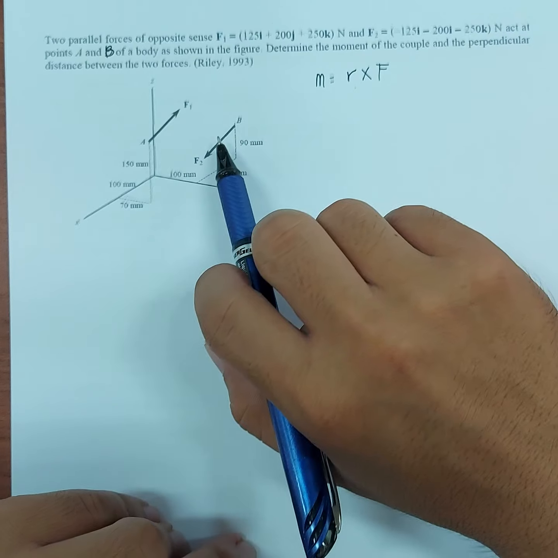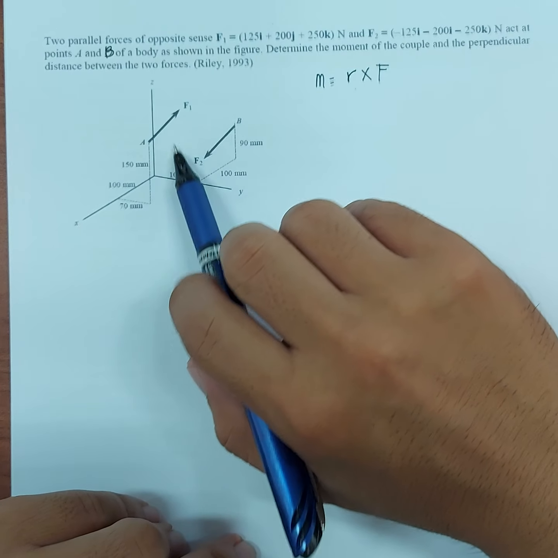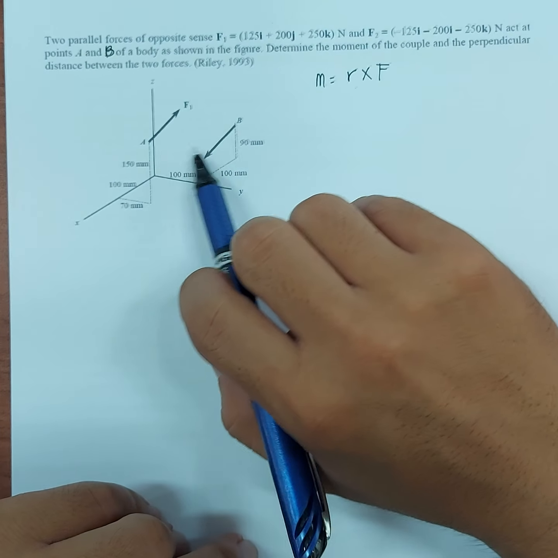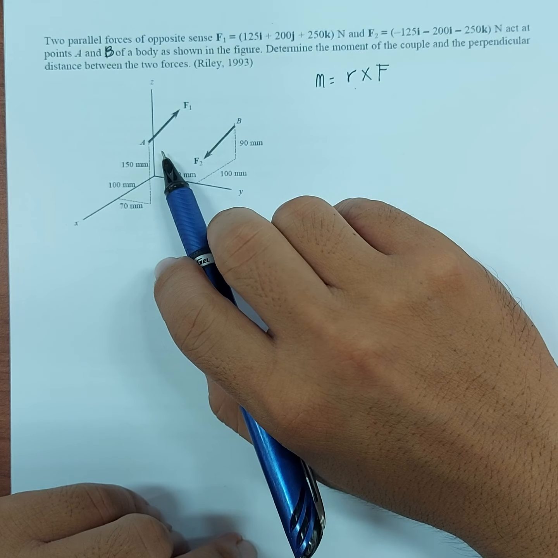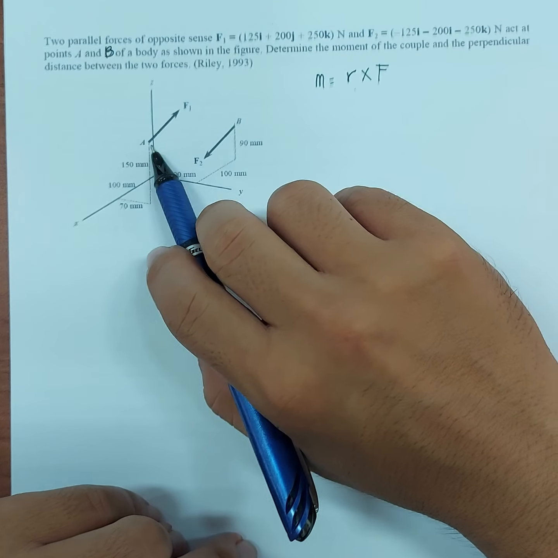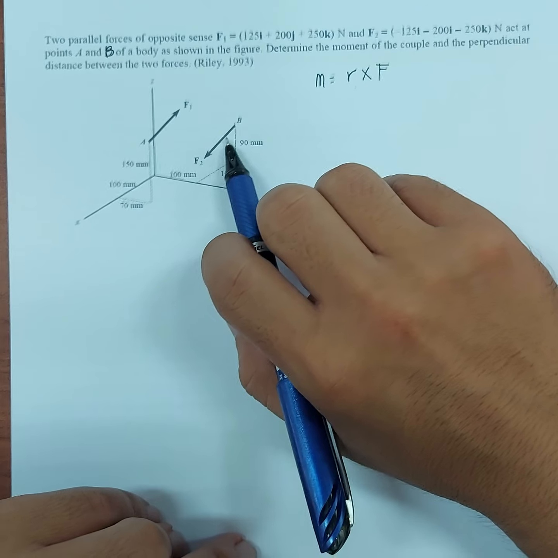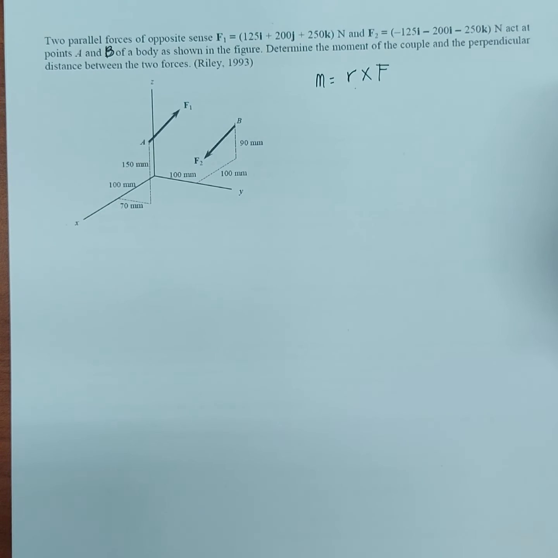No. So since we have two forces here, F1 and F2, we can take any point along F1 and we can take any point along F2. Okay lang yun, no? So first, anong kailangan natin?